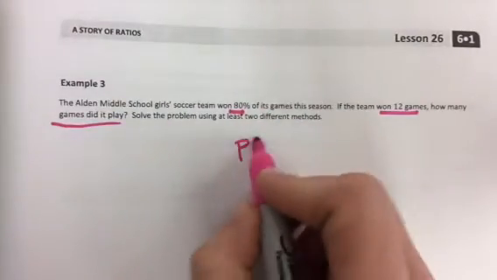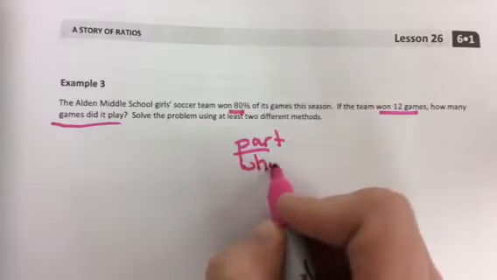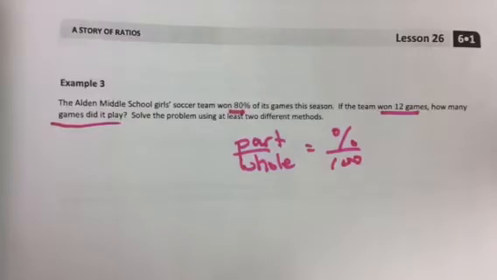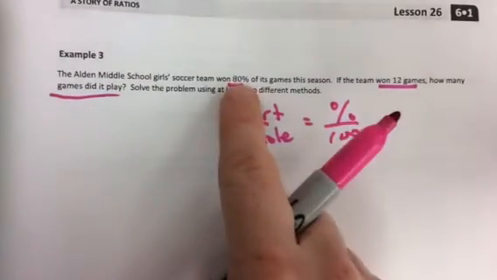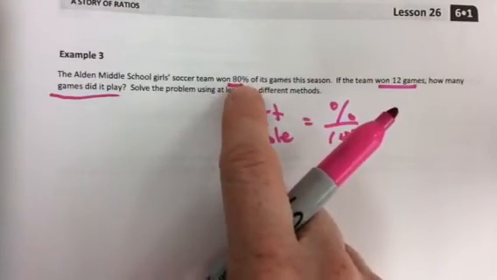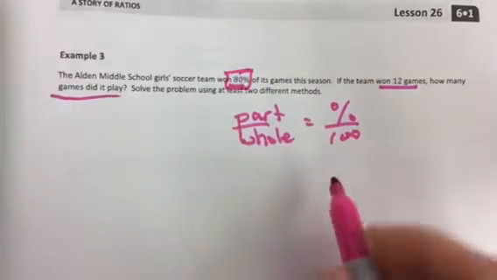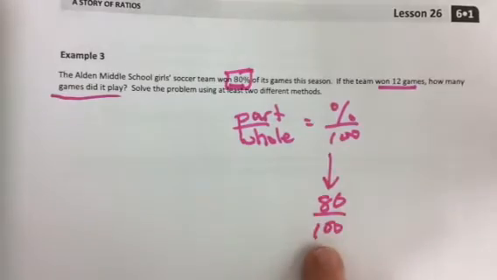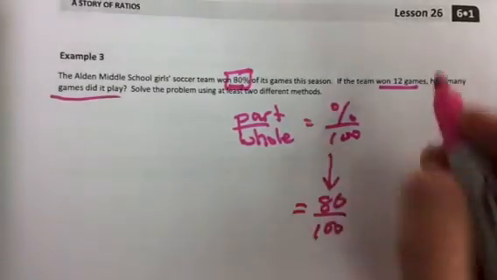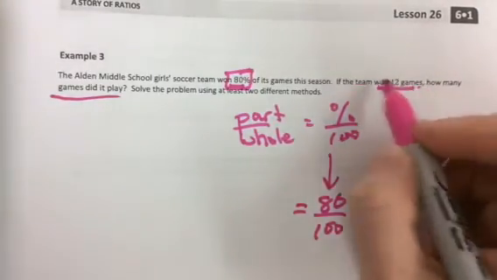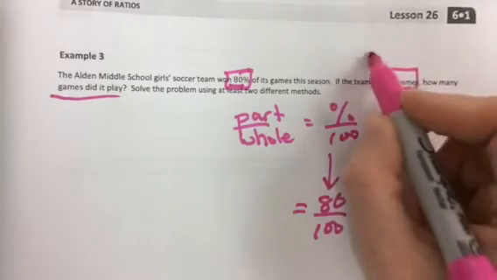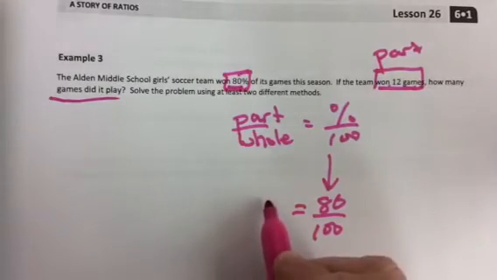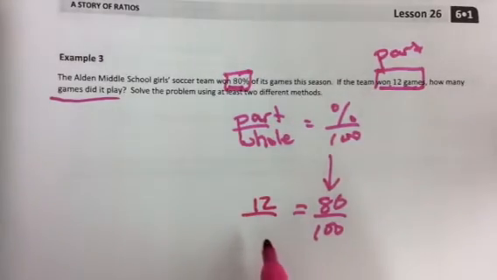So if I use this approach, part over whole equals your percent over 100. Okay, your percent is given. So automatically, if you see a percent symbol, where do you put it over? 100. So we're going to use this model here, 80 over 100. The 12 games, is that your part or your whole? That is your part. So you want to put that in the numerator of your fraction, 12 games. We don't know how many games were played.